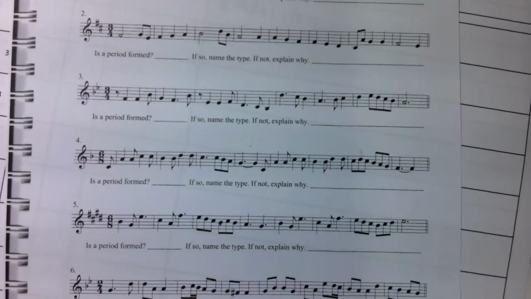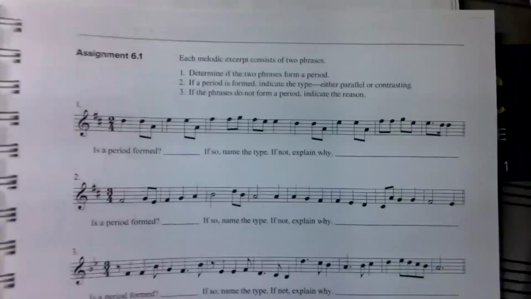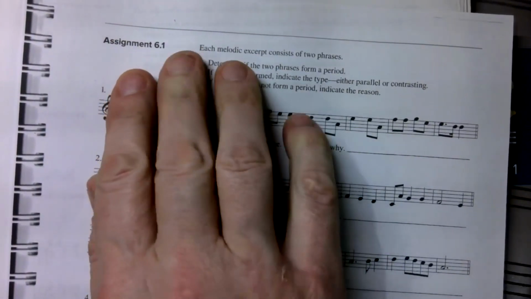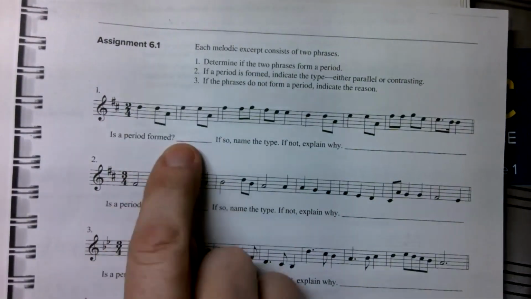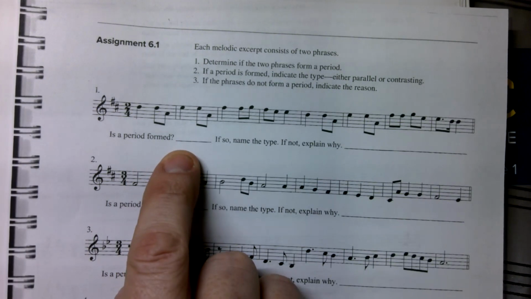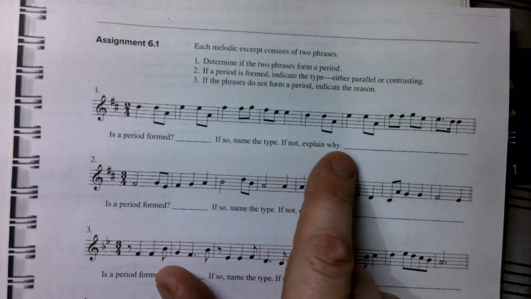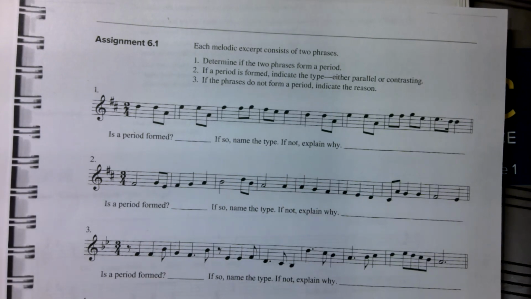And Gamila's question about the assignment sheet, there may be some page numbers that are slightly off, but generally speaking, we should be able to find things based on the heading, which in this case is 6.1. All right. So what they're asking us here is, is a period formed? Do we have a parallel period or a contrasting period? If so, name the type. This is something we're really going to need to do by ear and by eye.